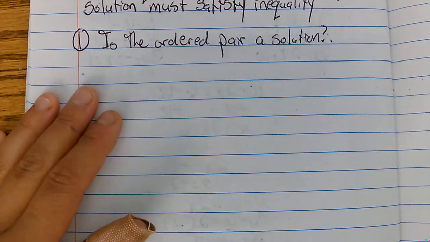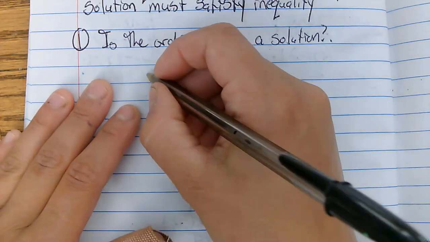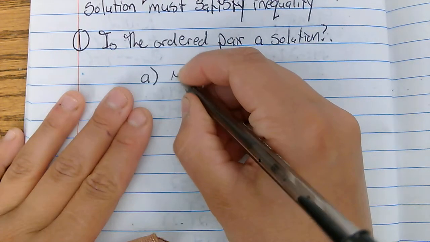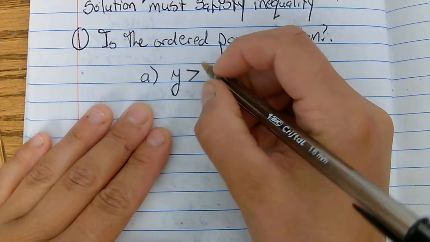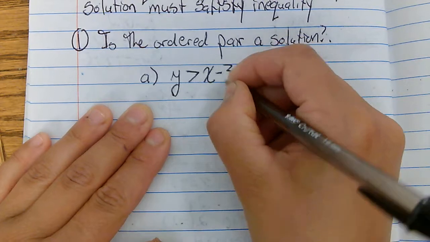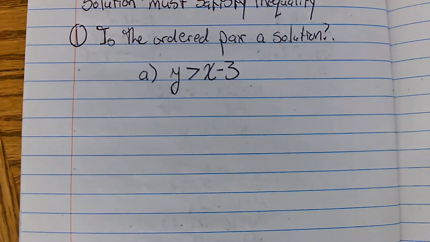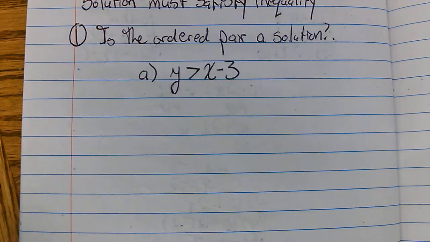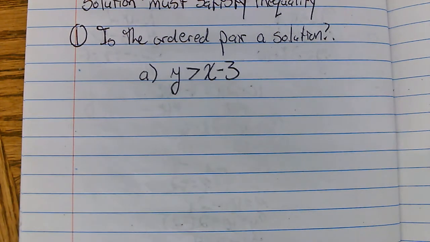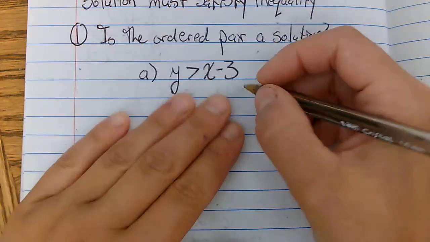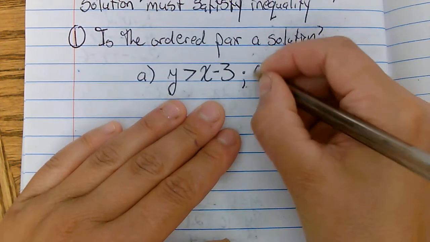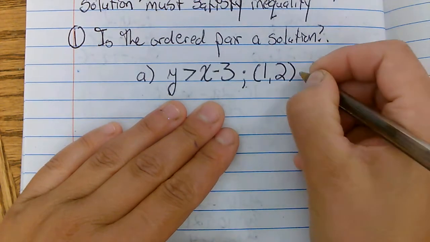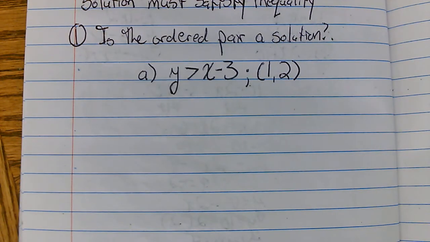Okay, so here's what a linear inequality is going to look like. Instead of y equals x minus 3, it's going to be y greater than x minus 3. Okay? When we go to graph it, you can pretend that that's an equal sign and graph as you normally would. The only difference here is the sign that's in the middle. And we're going to check to see if (1, 2) is a solution to this inequality.